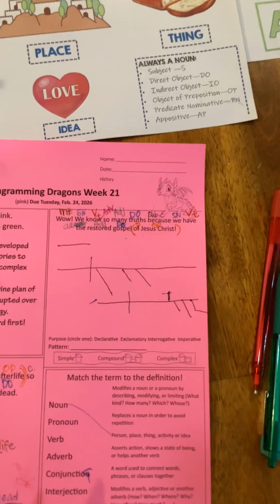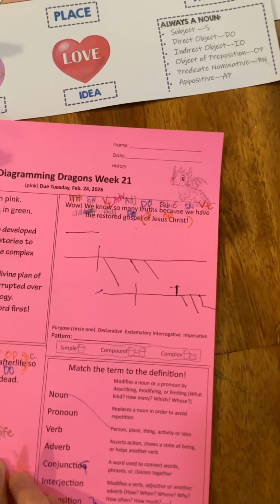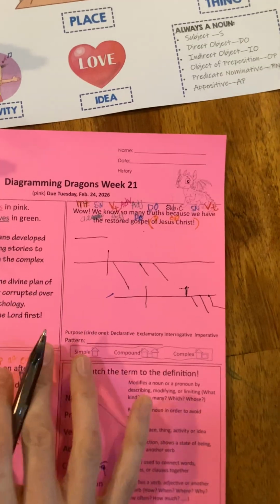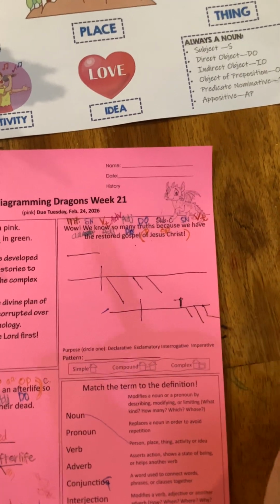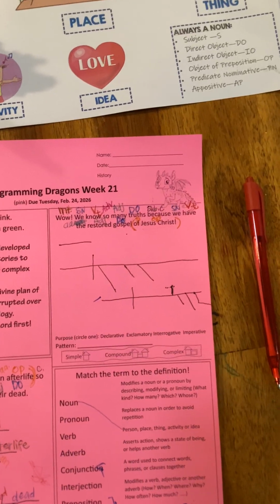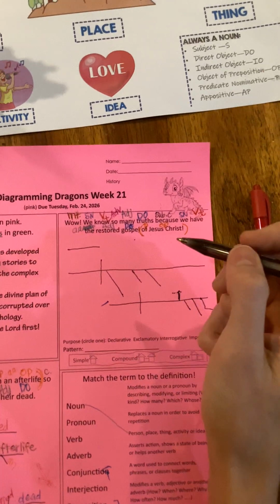Now we should be ready to go. So you pause it and see how much you can do on your own. And then join us again when you're ready for some more help. All right, so here we go. Now we're ready to put our words on the diagram.